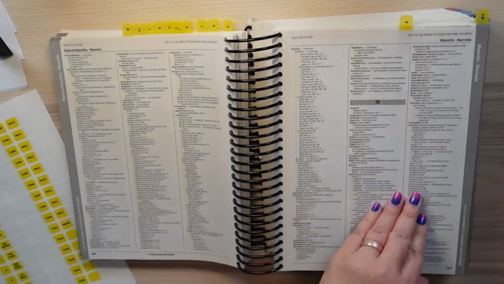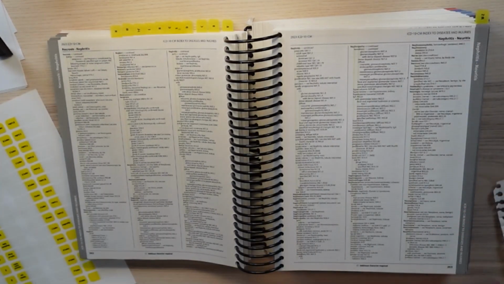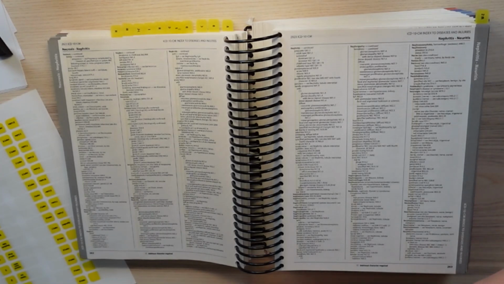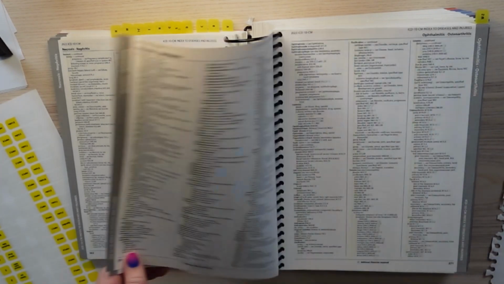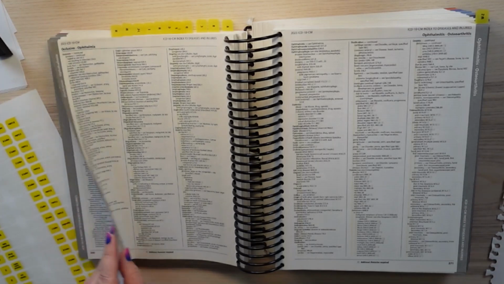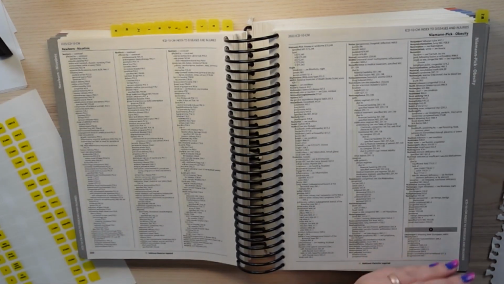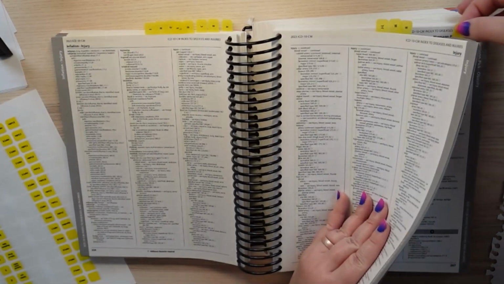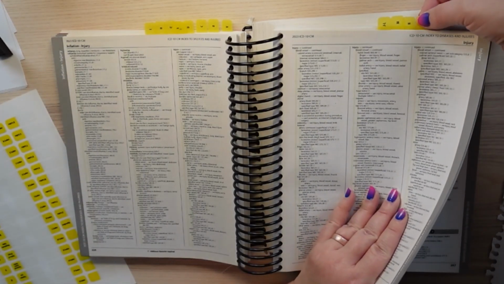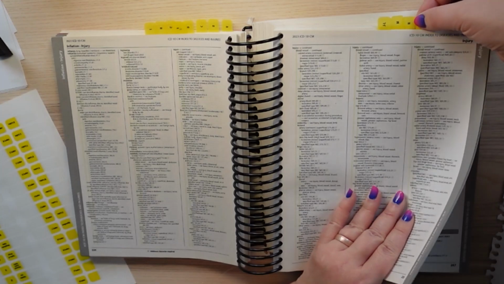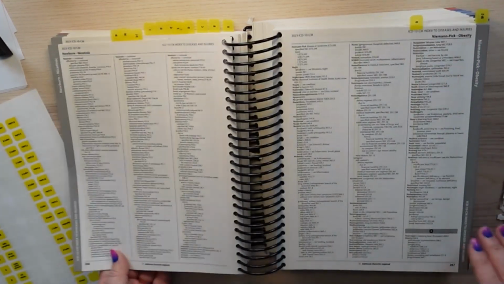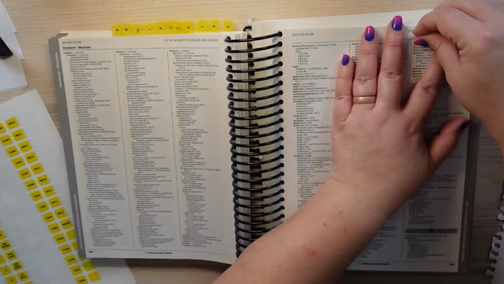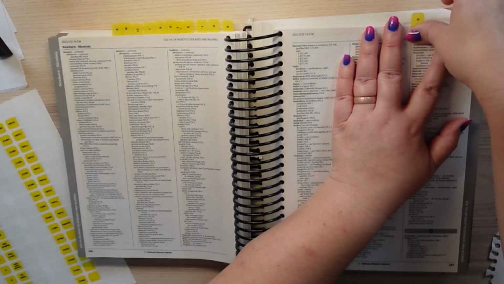And then there's our N. Here's our O's. They start here. So again, you can just flip the page over, kind of open it up a little bit, stick that in. Align it, push it down, and then if you want to adjust it a little bit from there, you can go ahead and do that.